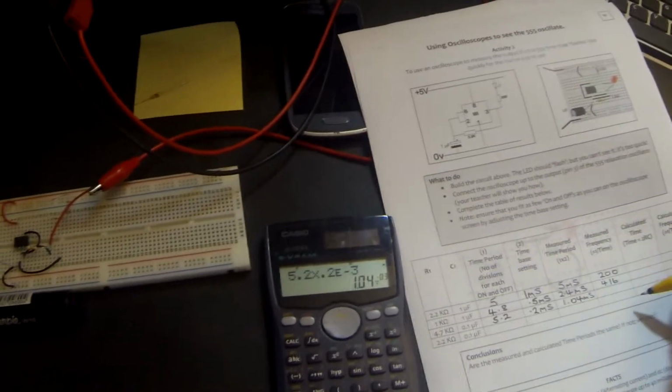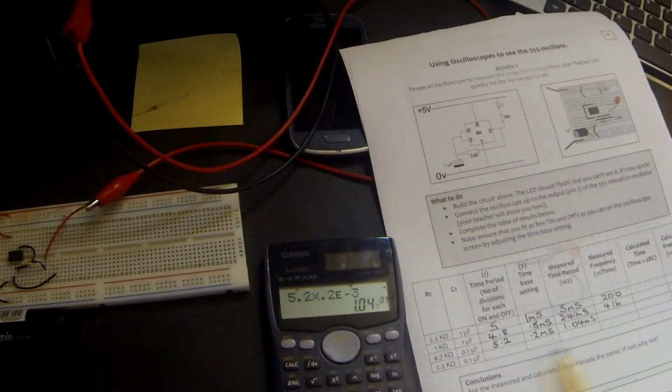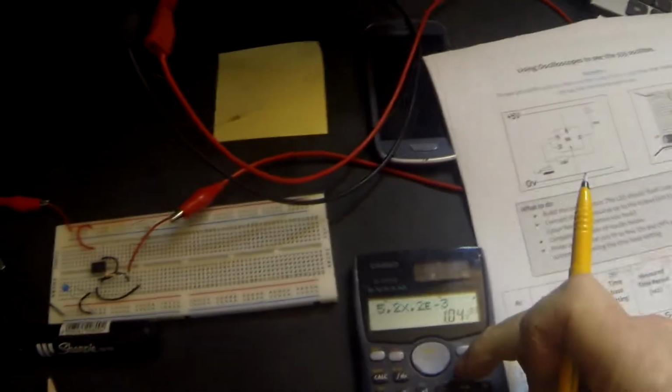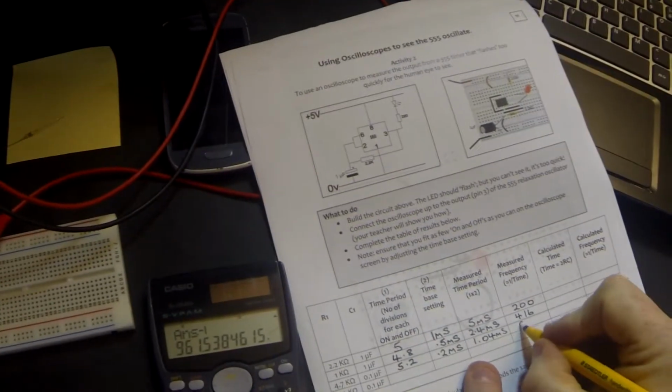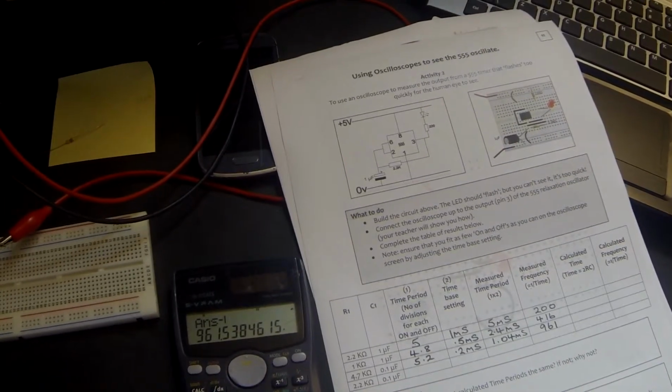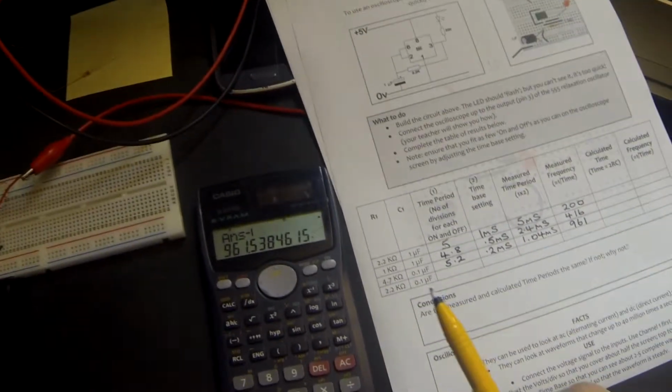Now we want to work out what that is as a frequency, if that's the amount of time it takes. X to the minus 1 equals 961. Last one, 2.2K and 0.1 microfarads.